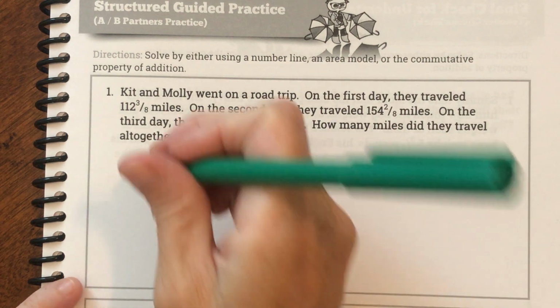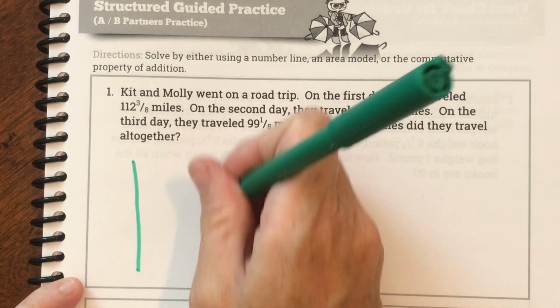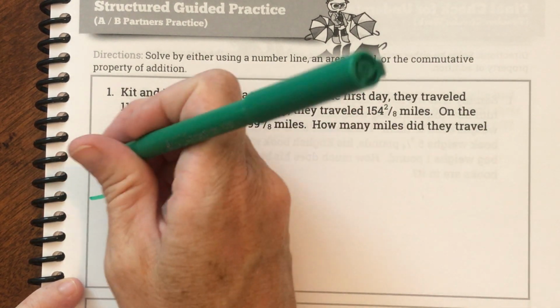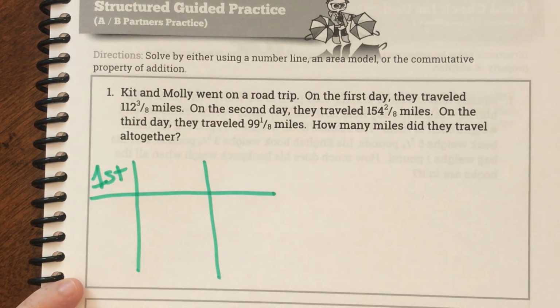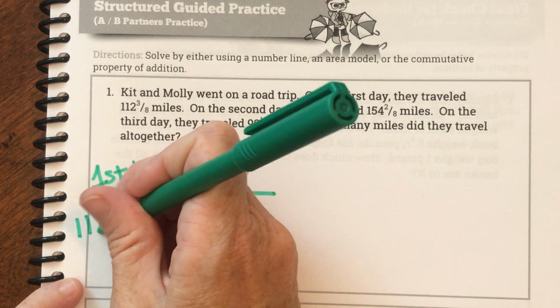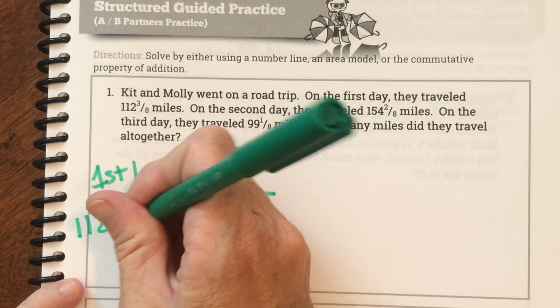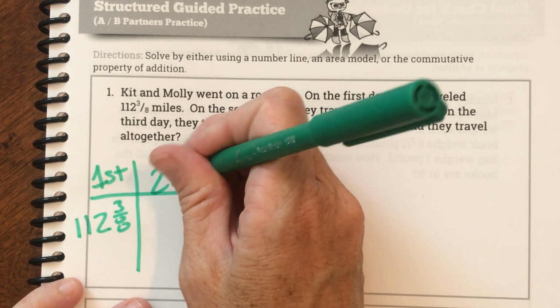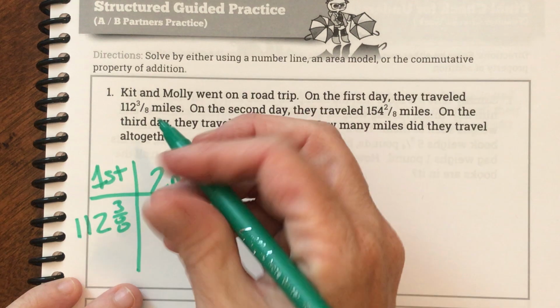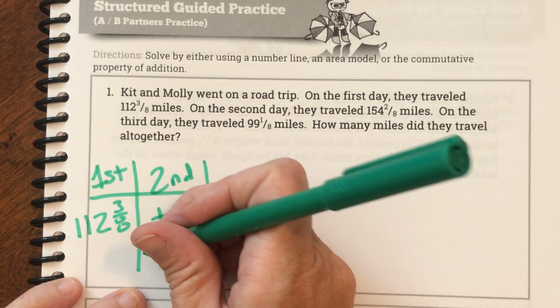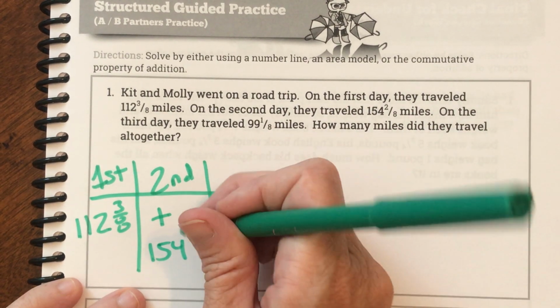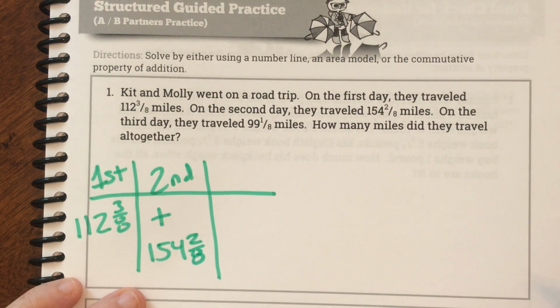Okay, so let's do our T-chart. On the first day, they traveled 112 3/8 miles. On the second day, they traveled more, so we're going to add 154 2/8 miles.